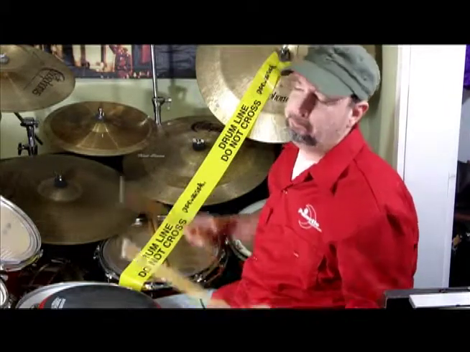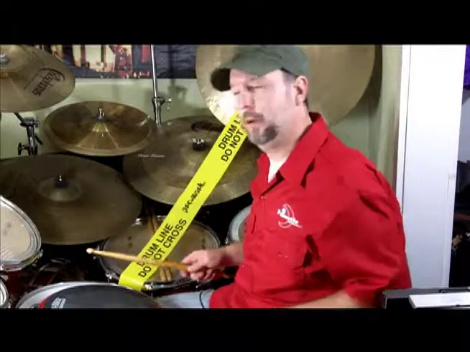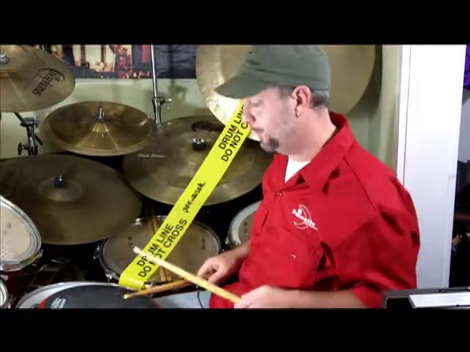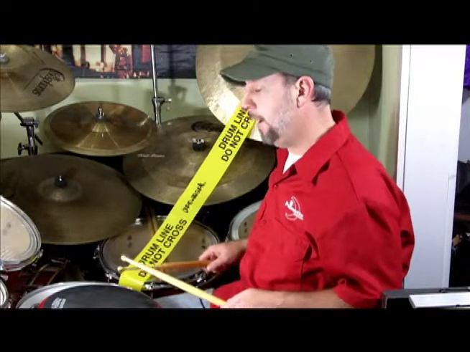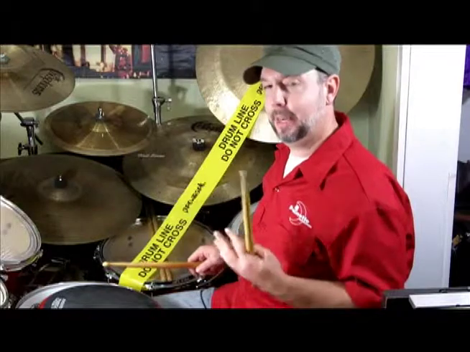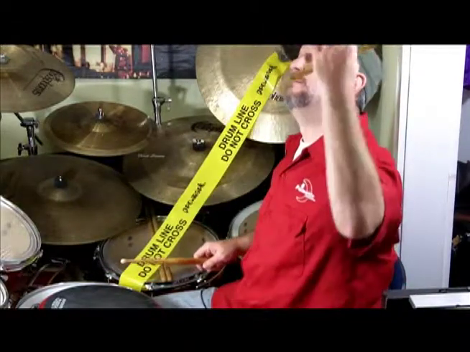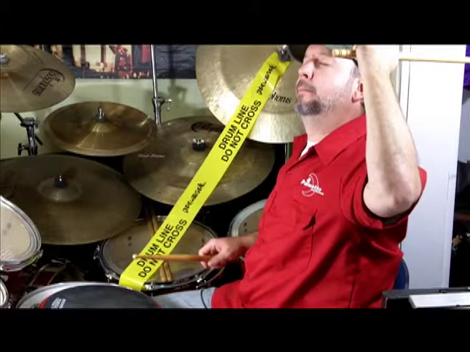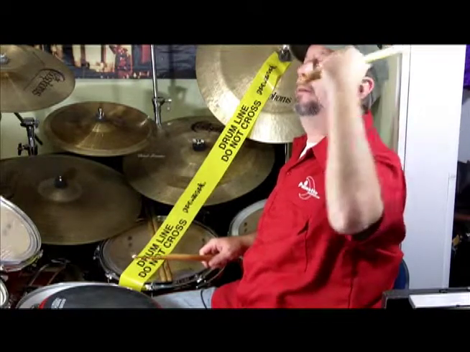Now as drummers, we don't necessarily play whole notes very often on an instrument that has such a quick sound. However, one of the things that I like to use this for is: take a breath in. Hold it for 4. Let it out.